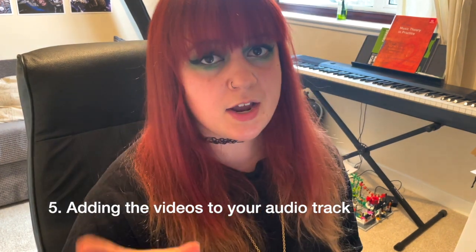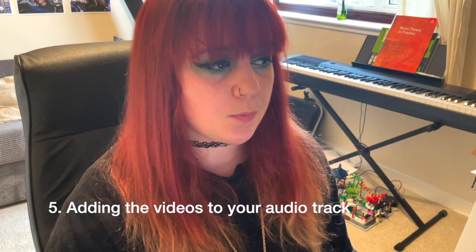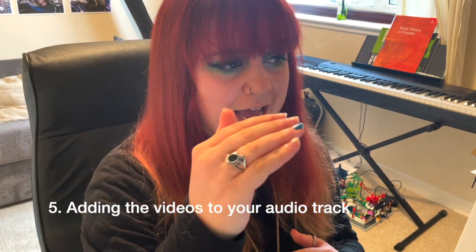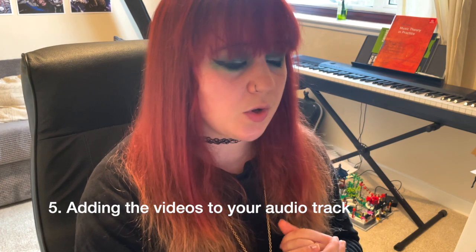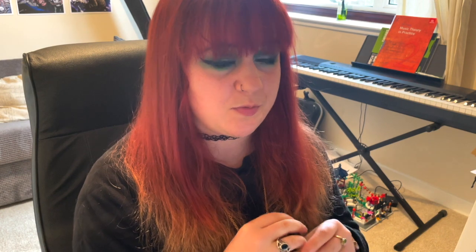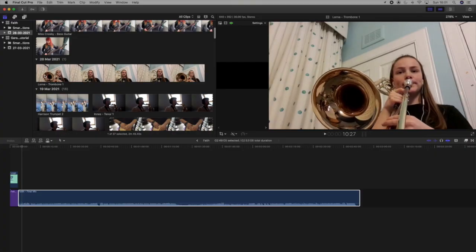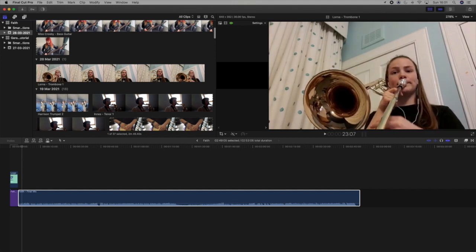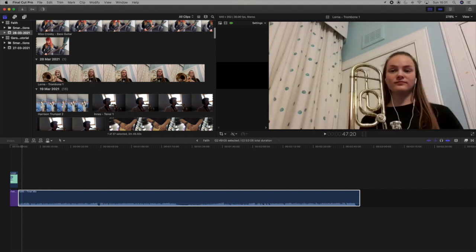Step 5 is adding your video to your audio. There is a program called Motion that links up to Final Cut Pro where you can add a video to the audio and then save it as one video. So it saves a lot of toing and froing, but I will be honest, I've not played about with it that much. So all I do with Final Cut Pro is use my eyes and ears, basically, way back to basic. So here's Lorna. I can skim through her video just by going over it with my cursor.